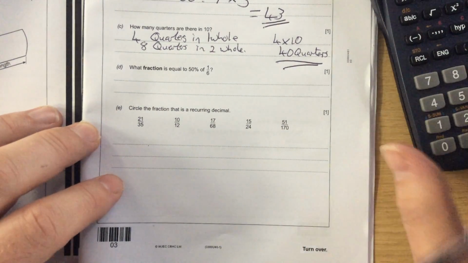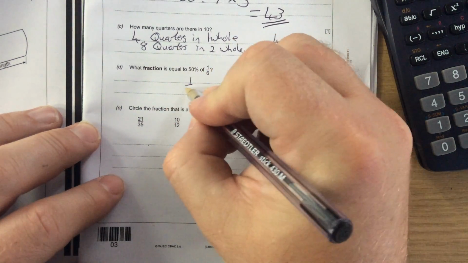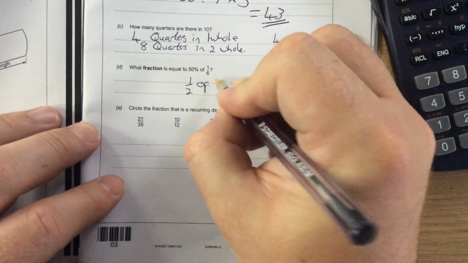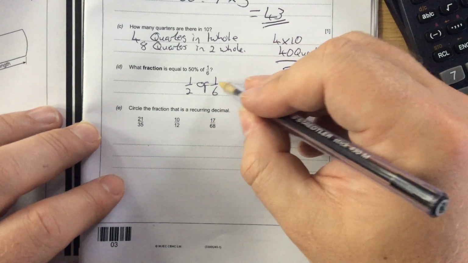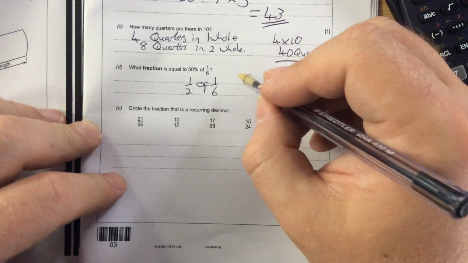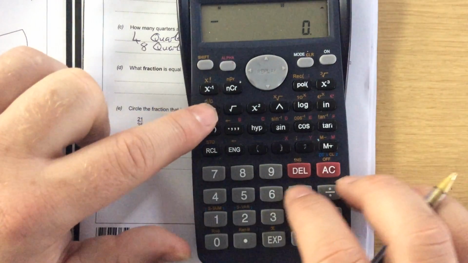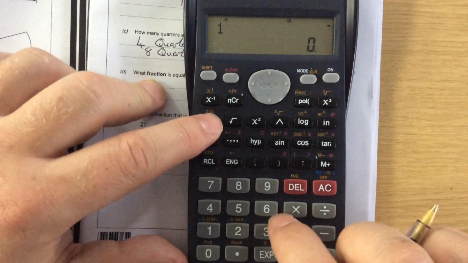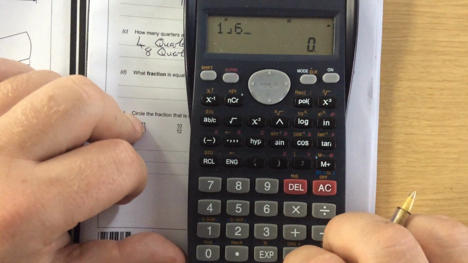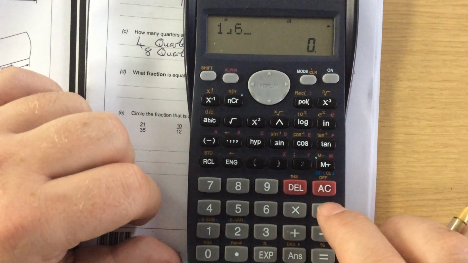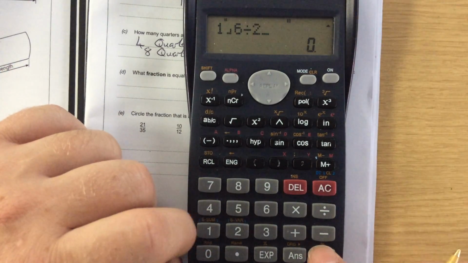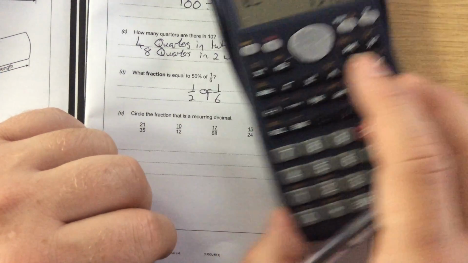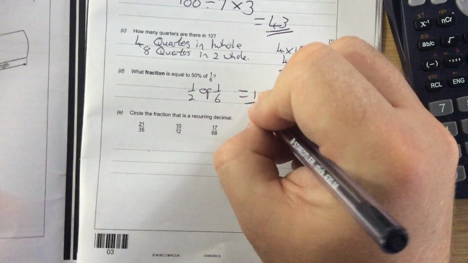Right, 50%. 50% is a half. So they're saying half of a 6. Alright, that's the same as dividing by 2. So if I do 1 over 6 as a fraction, and I'm halving it, I'm dividing by 2. Divided by 2 becomes 1 over 12.